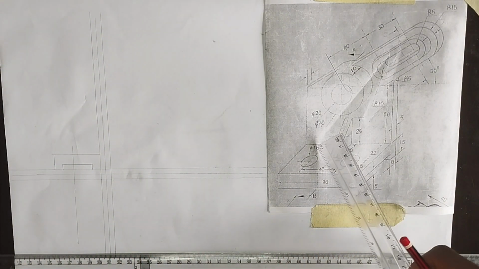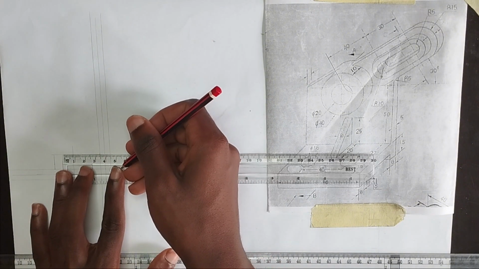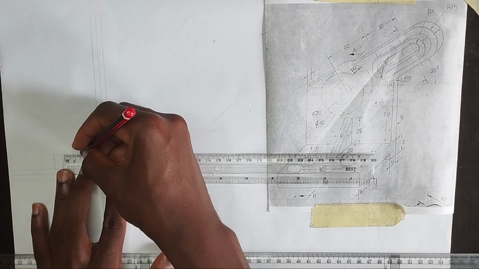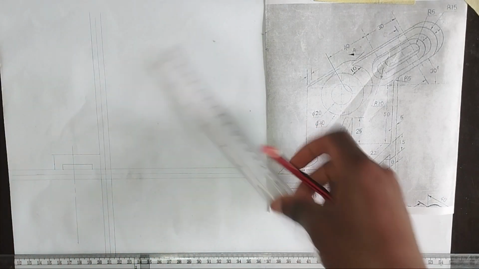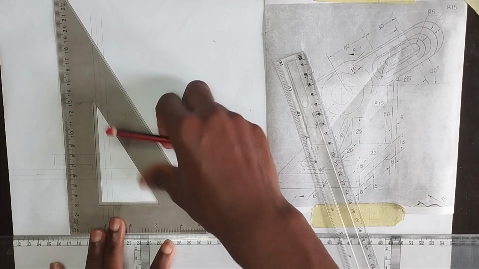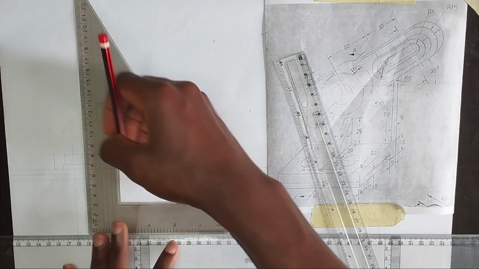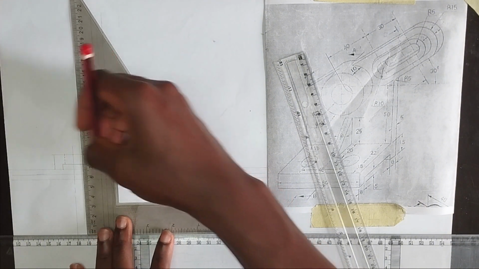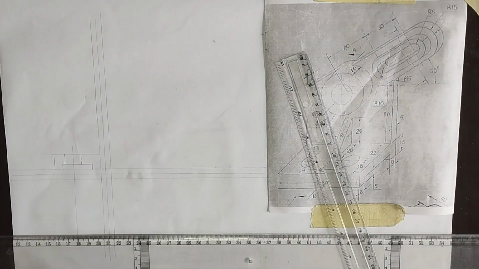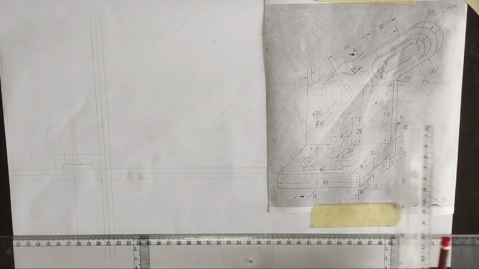Now the diameter of the circle is 16, so I'm going to pick 8 millimeter towards my left hand side first. Then I'm going to pick another 8 millimeter towards my right hand side. So at those points of 8 millimeter and 8 millimeter, I'm going to draw my short dashes, like this, in this manner.